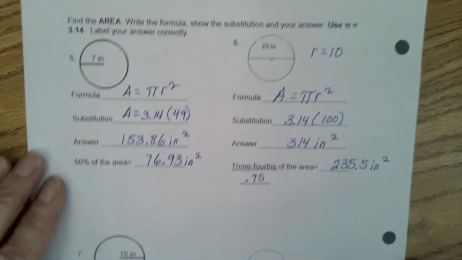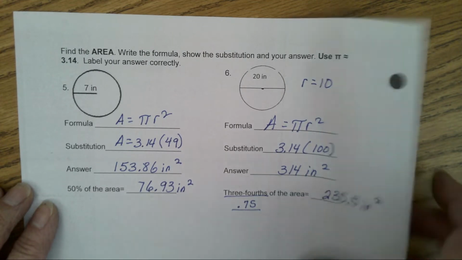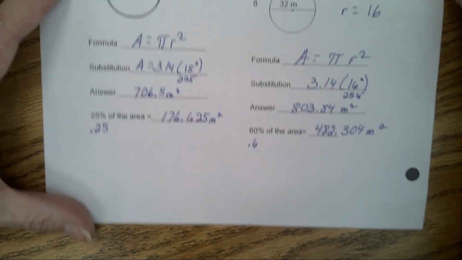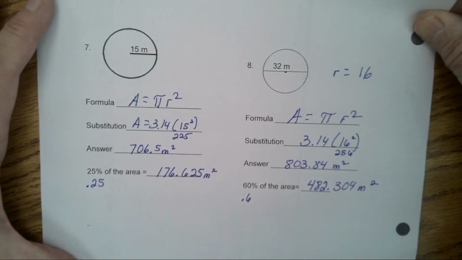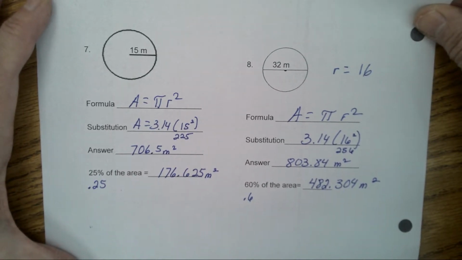On the back, 5 and 6 answers, and 7 and 8's answers. If you are at home and not able to be in my classroom today, if you have any questions, feel free to email me, or when you come back to school, we can go over these problems.